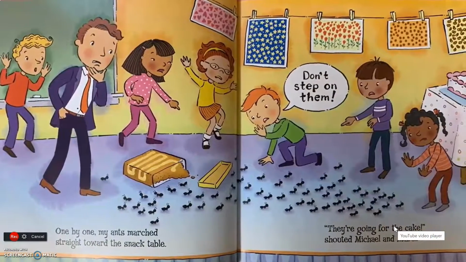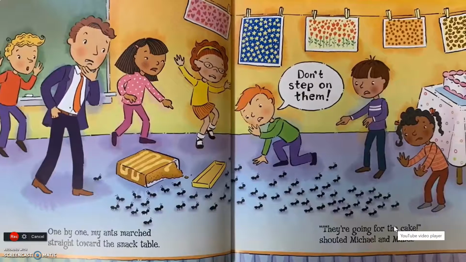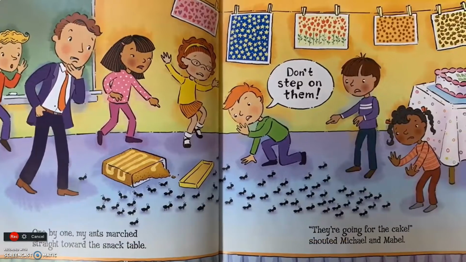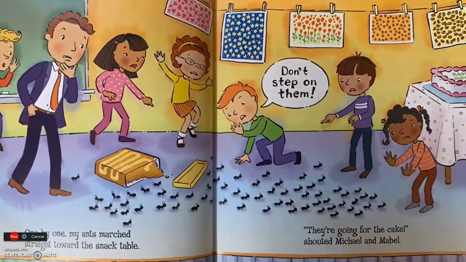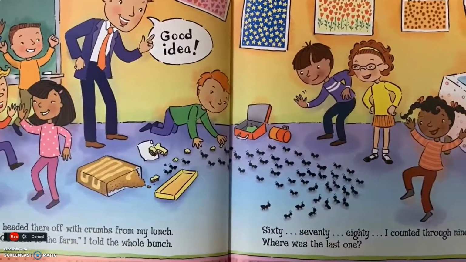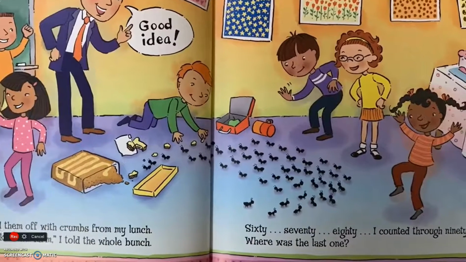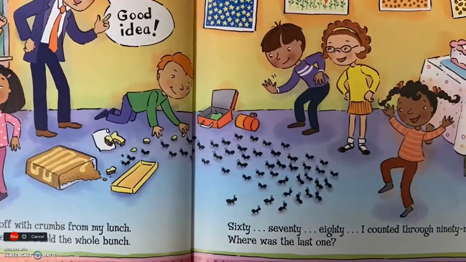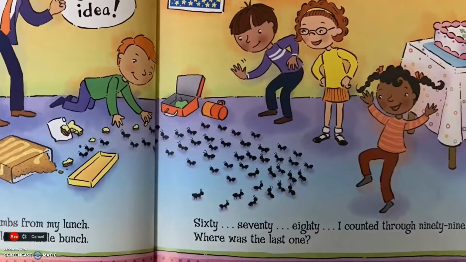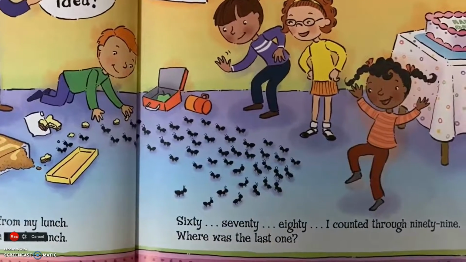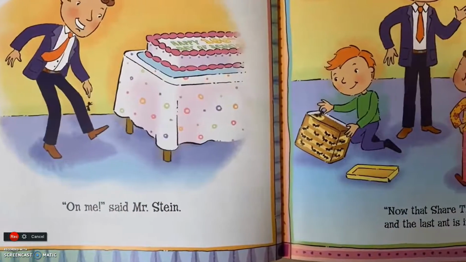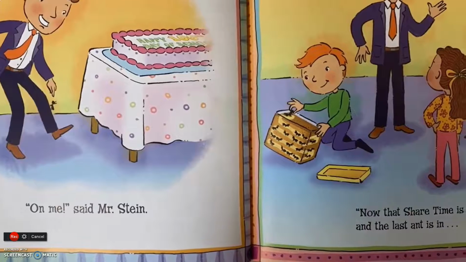One by one, my ants marched straight toward the snack table. Don't step on them. They're going for the cake, shouted Michael and Mabel. I headed them off with crumbs from my lunch. Go back to the farm, I told the whole bunch. 60, 70, 80. I counted through 99. Where was the last one? On me, said Mr. Stein.